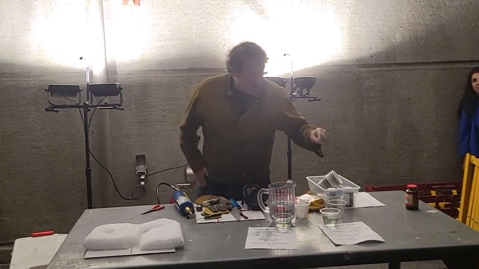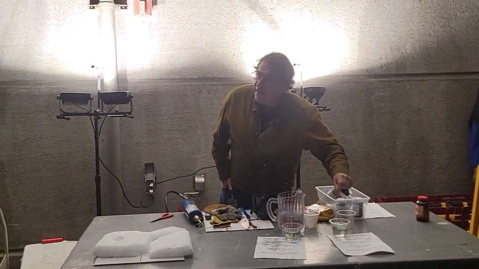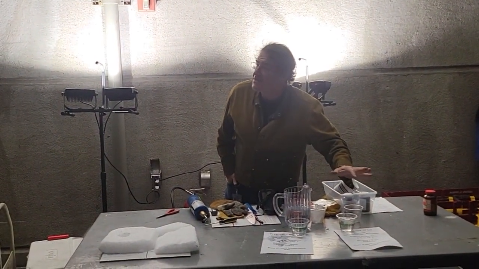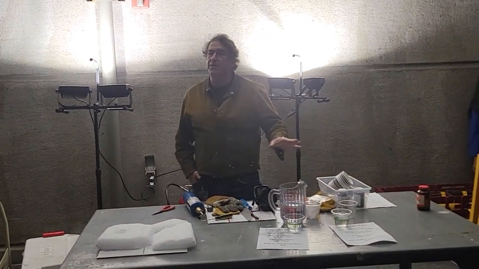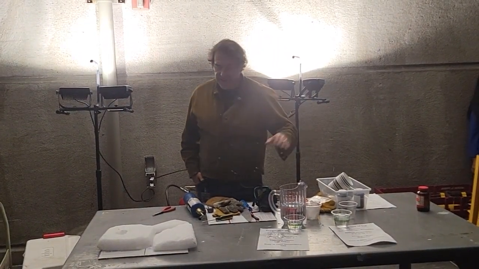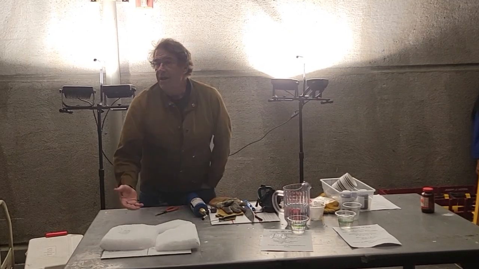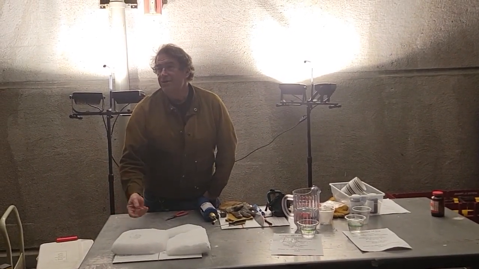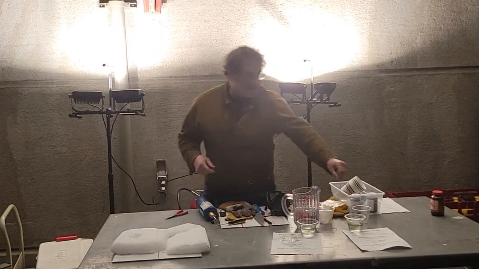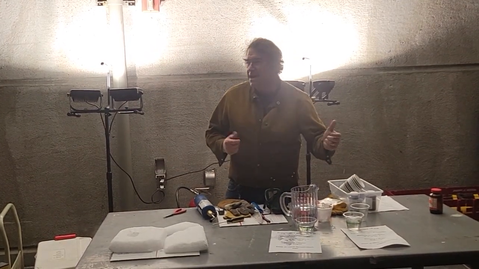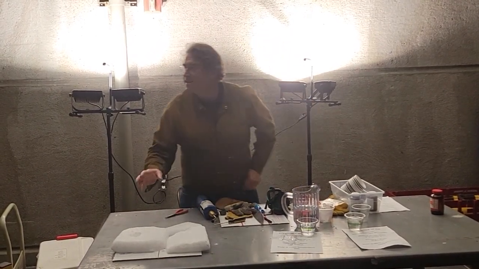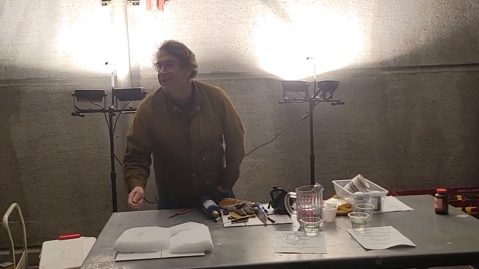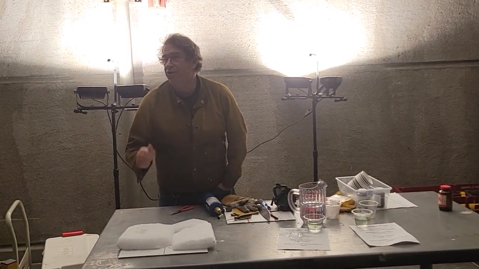Water ice freezes and melts at about 0 degrees Celsius. This stuff melts at 79 degrees below zero. It is cold, cold, cold. Hold it in your hand and it will freeze and give you frostbite very quickly.